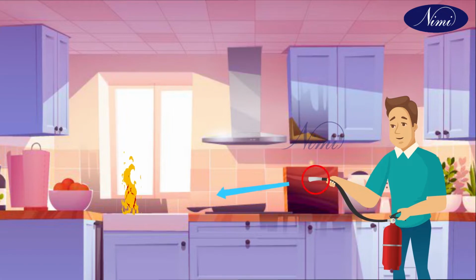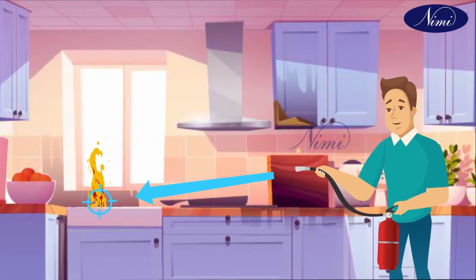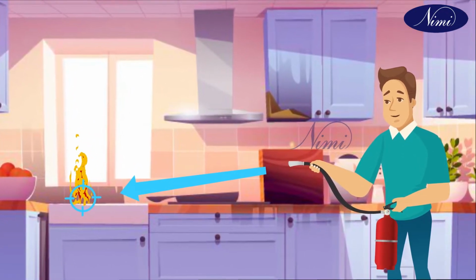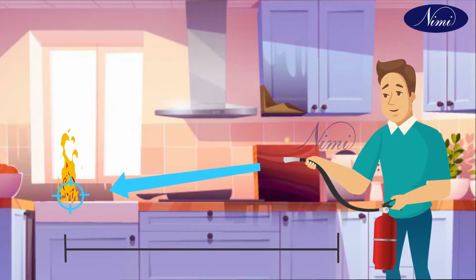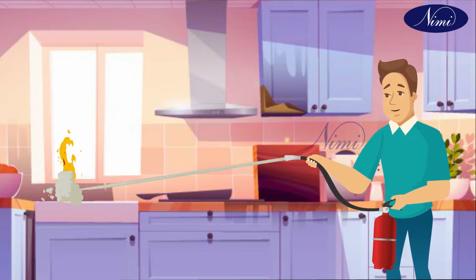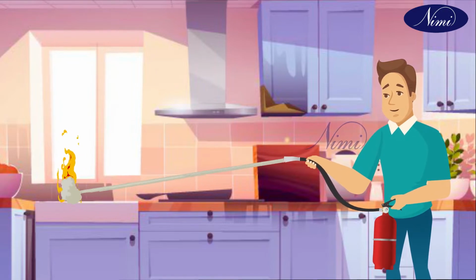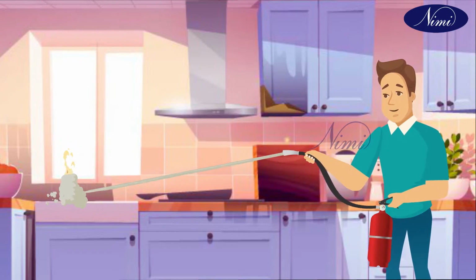Aim the extinguisher nozzle or hose at the base of the fire. This will remove the source of fuel from the fire. While using the fire extinguisher, keep yourself low and at a safe distance. Fire extinguishers are manufactured for use from a distance. Now, squeeze the handle lever slowly to discharge the agent. Sweep side to side approximately 15 cm over the fuel fire until the fire is put off.